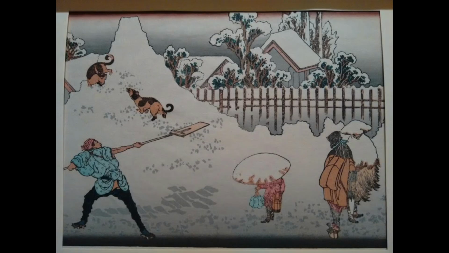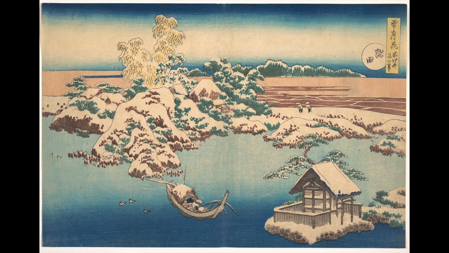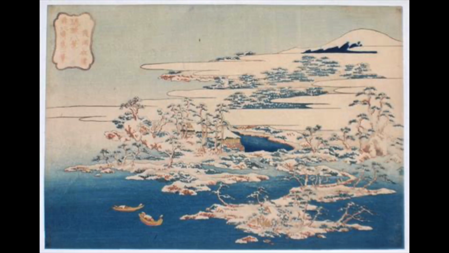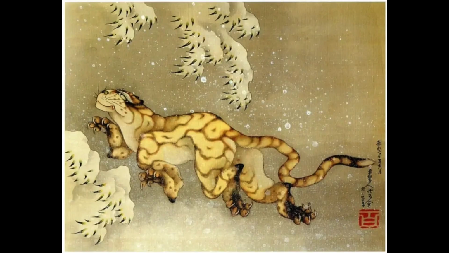Hokusai did a bunch of beautiful, playful snow. Maybe you're going to be more line-centric, maybe you're going to be very graphic, maybe you're going to be very painterly. If you've never painted before, this is a great first subject, because you can really simplify and make something really beautiful. Or if you have some experience, you can really go crazy.